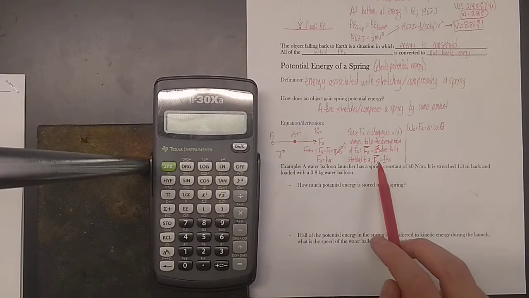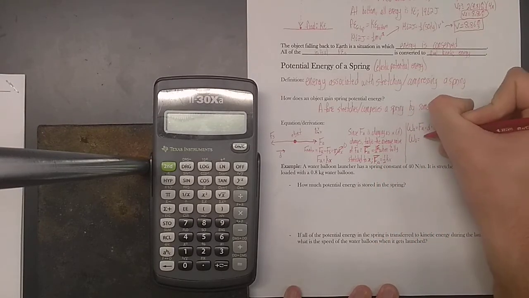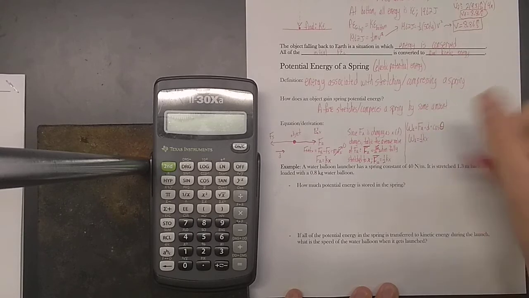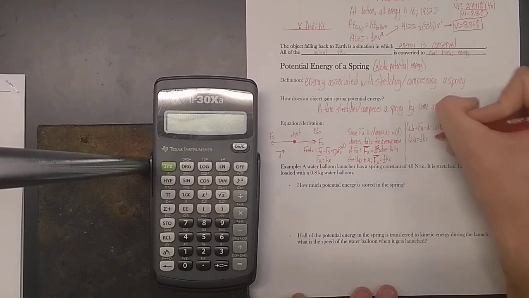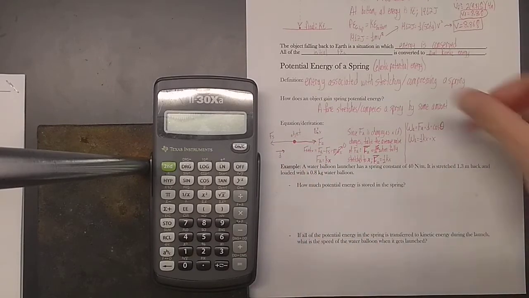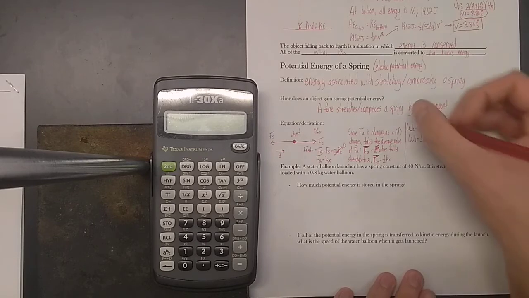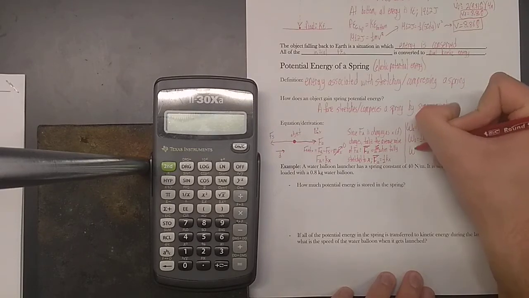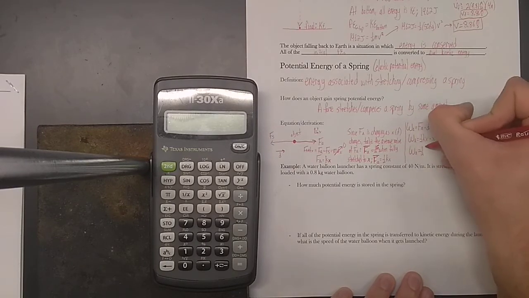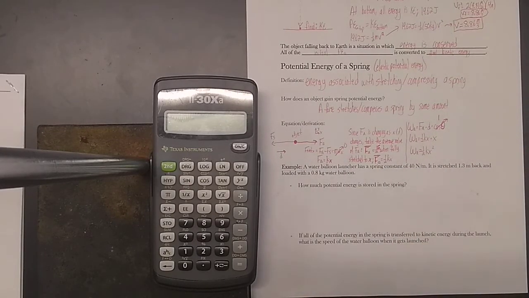So what I'm going to do now is plug in this average applied force, 1/2 kx. We just said that d and x are the same thing, so I have 1/2 kx times x. And I can see that Fa and d are in the same direction, so it'll end up being cosine of 0, which is 1. A better way for me to write this would be 1/2 kx squared. Now, that's how much work was done.